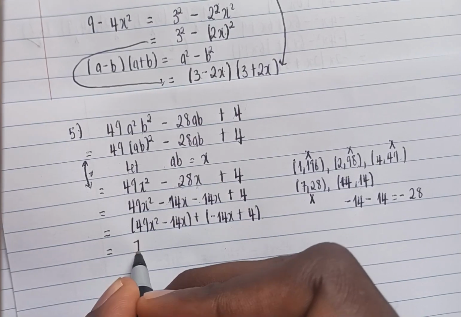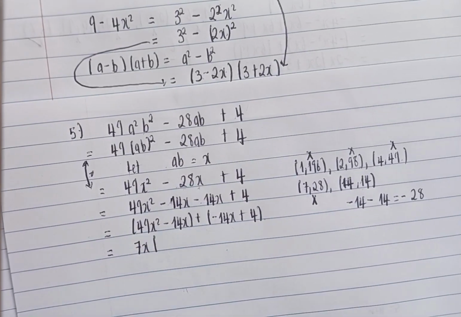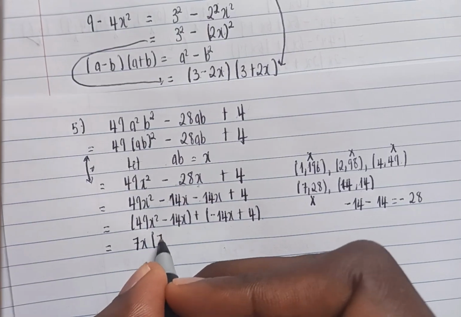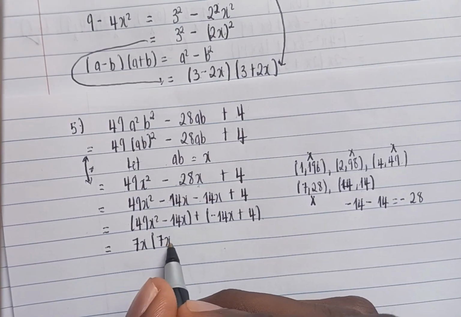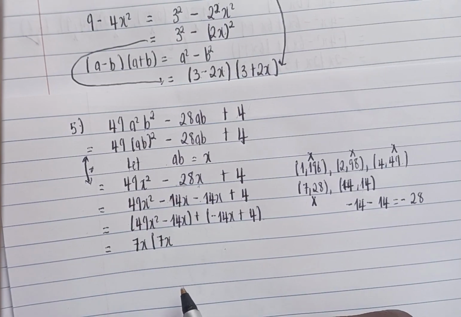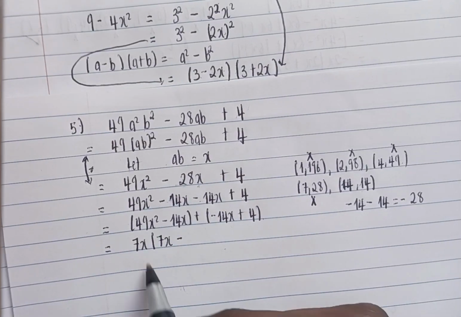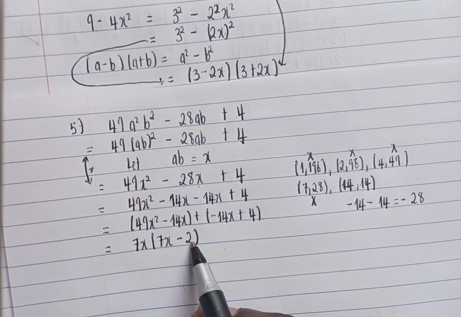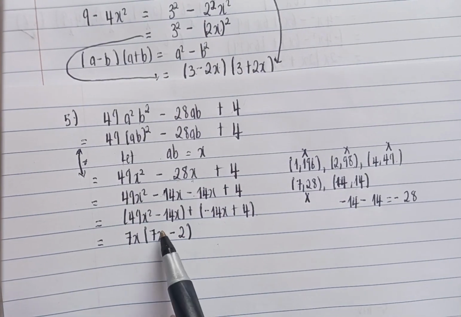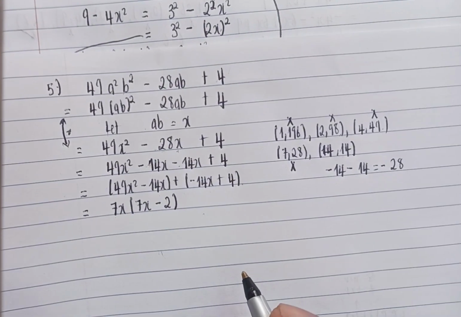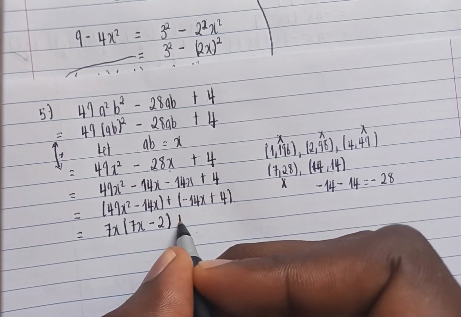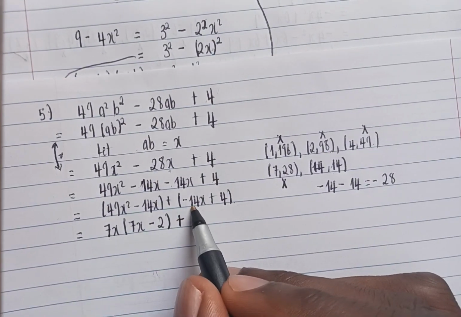Now the common term between 49x squared and 14x is 7x. So here I have 7x out. I know that 7 times 7 gives 49. So here I have 7x. 7x times 7x gives 49x squared. Here I'm left with 2. 7x times negative 2 gives minus 14x. And for this other bracket, I do the same thing. I bring a negative.